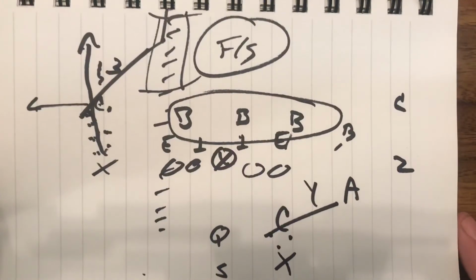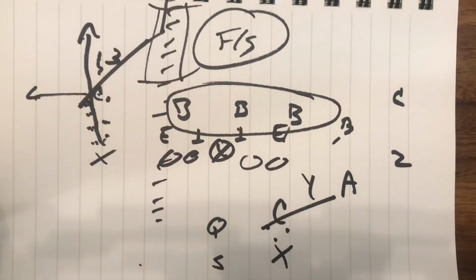X's and O's aren't the funnest part of the game, but to me they are. And anytime you can really understand what the defense is doing, it's going to put you in a better position. Because not only do you know what you're doing, you know what the opposing team's doing, and it's going to make life a lot easier for you.